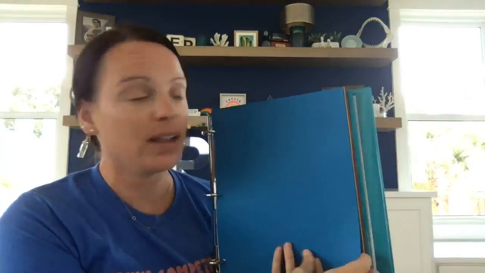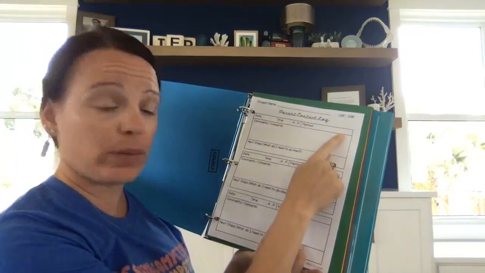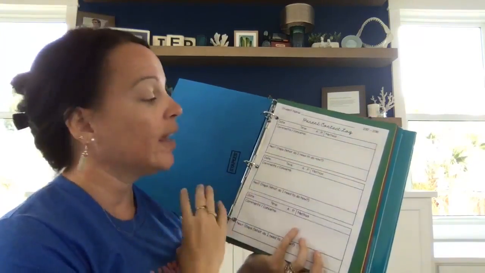Again, it's color-coded. These are actually file folder pieces, and you can use construction paper as well, but I just color-coded each section. And so this is the parent contact log. It's really simple. I print these pages front and back. I have a couple in here. Whenever I talk to a parent, I write the date, time, what method of communication it was, what we were talking about, what the concerns were, and then what the next steps are. Like, what do I need to do now? If there's nothing that I need to do now, that's great. I'll just put NA or nothing at this time.